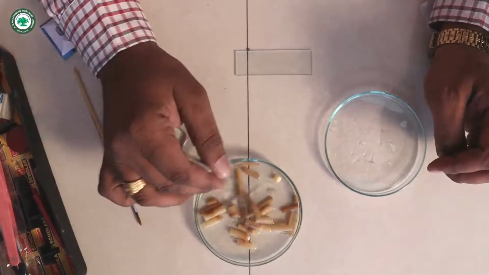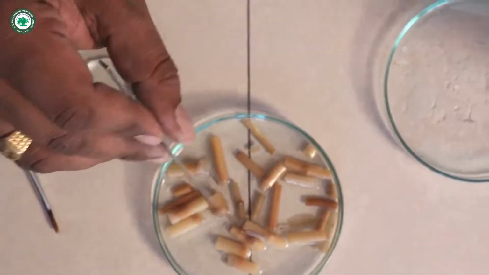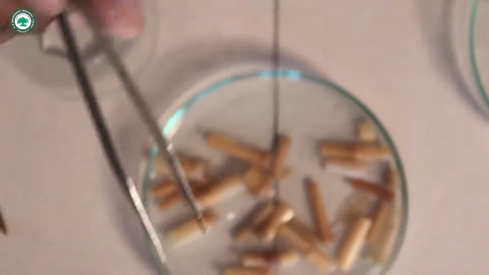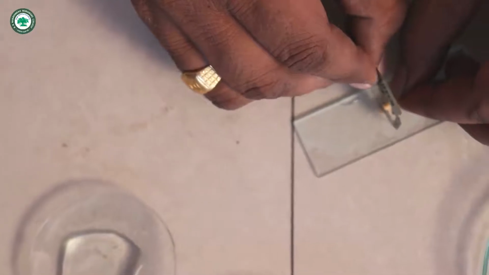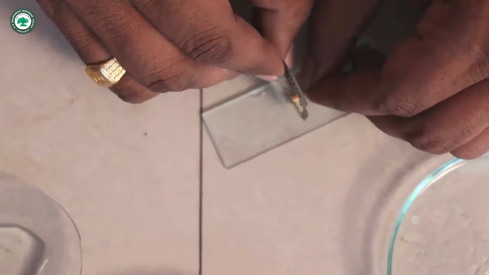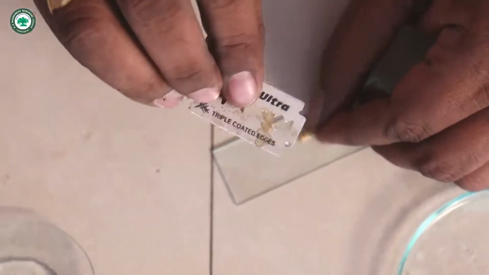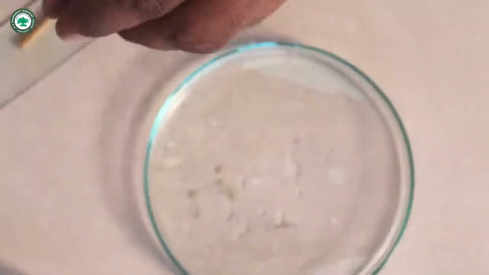Friends, these are all pieces of the stem. You can see here in the petri dish, these are the pieces. I will choose one piece of young stem and cut it in transverse section, or what we call the TS. I take 4-5 transverse sections of thin size, because if it is thin, then we can identify all the parts. Here you can see there are 5-6 sections.